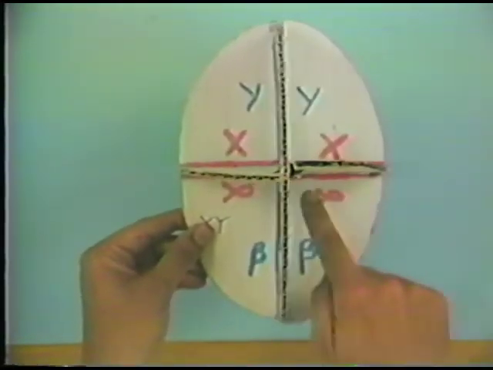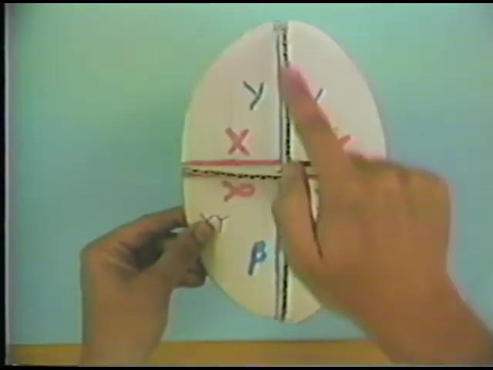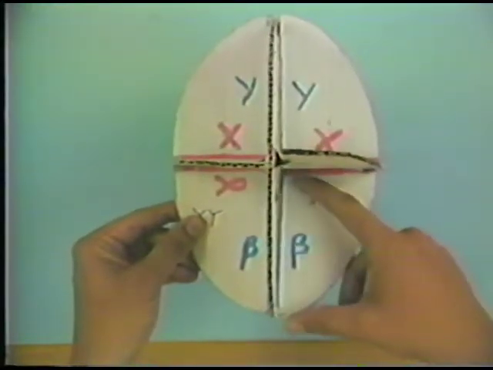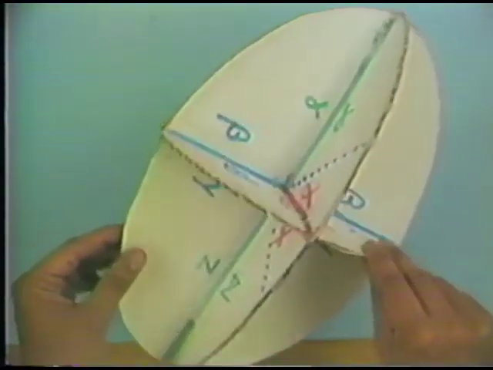Here's the alpha refractive index, the X vibration direction, perpendicular to the Y vibration direction, which is constructed here by the beta refractive index. So this is a three-dimensional body.